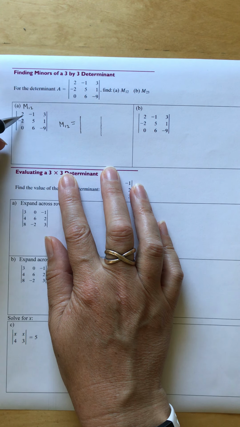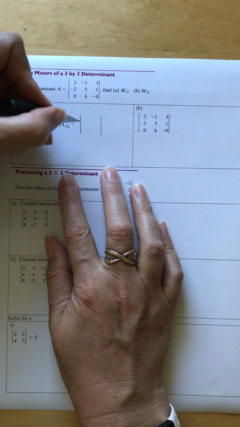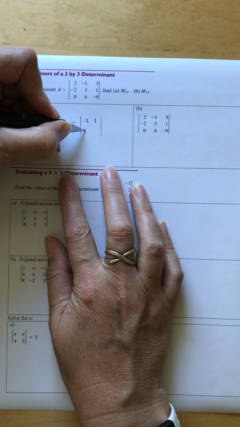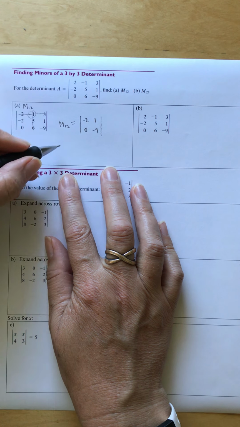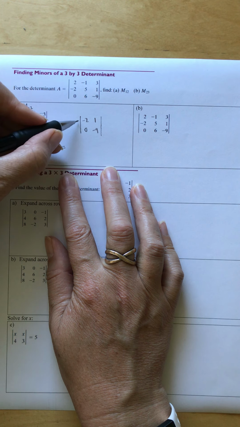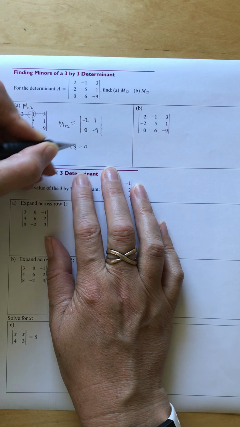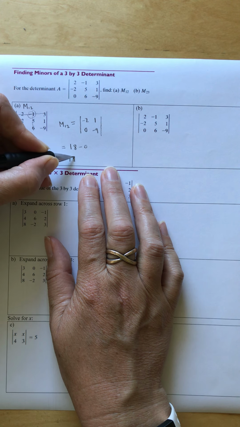If we go to row 1, column 2, and cross out those terms, then the remaining matrix is -2, 1, 0, -9, and we know how to find the determinant of a 2 by 2 is just 18 minus 0, or 18.